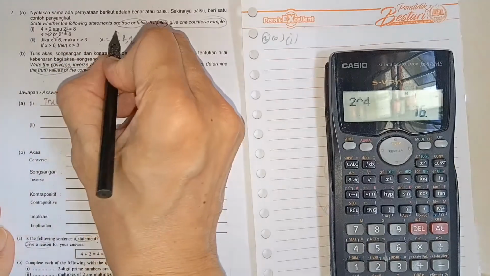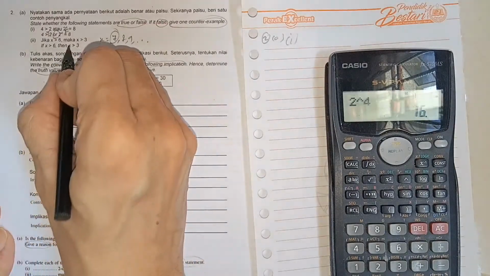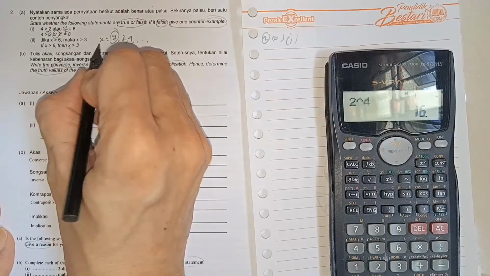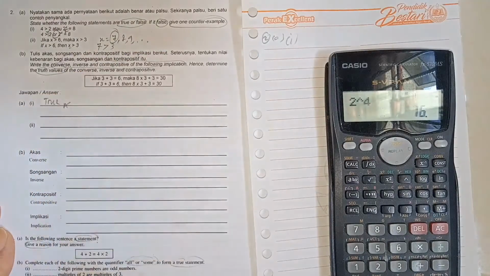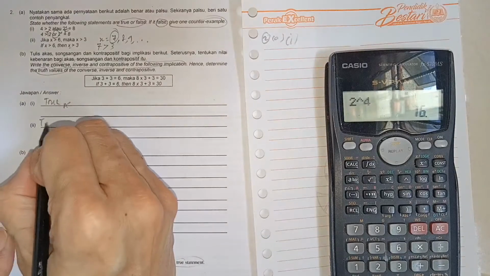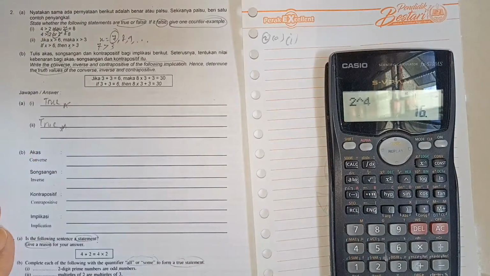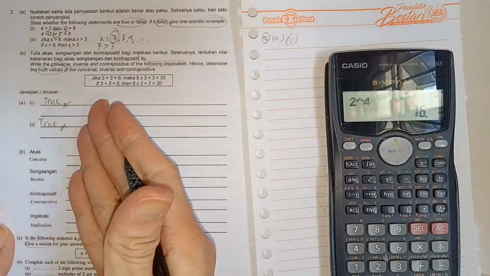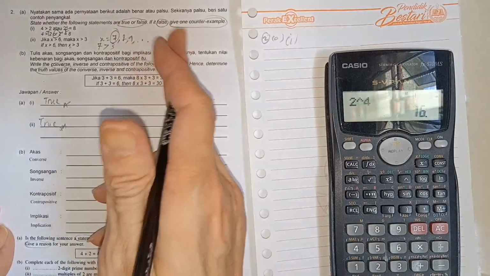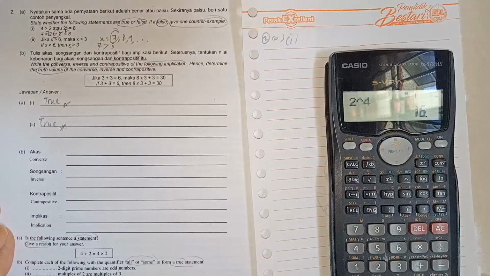Let's say I find x is 7. Then x, 7, greater than 3. Correct or not? It's true. 7 is greater than 3. So no false, both are true. So no need to find a counter example.